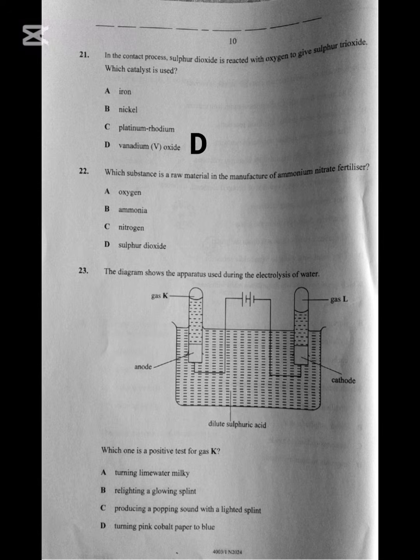And then number 22. Which substance is a raw material in the manufacture of ammonium nitrate fertilizer? So on number 22, we are going to select ammonia as our answer. Ammonia is used to make ammonium nitrate through an acid-base reaction with nitric acid.